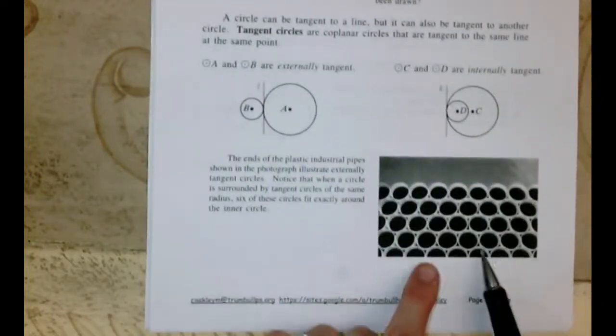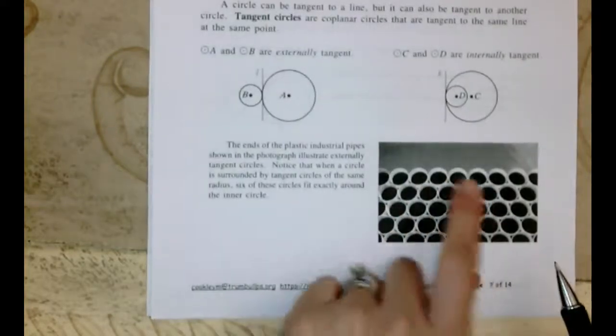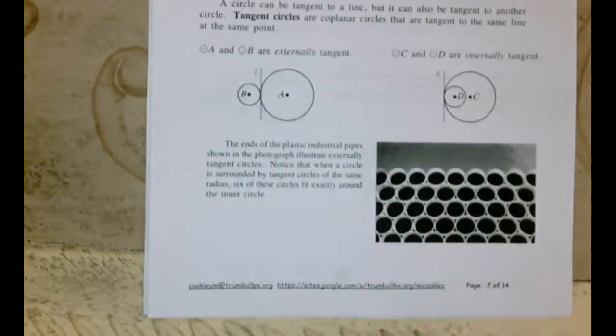If you see a construction site where pipes are stacked up like this, these are all tangent circles. Okay, and the rest are exercises, so we will do most of these in class. Okay, we are done.